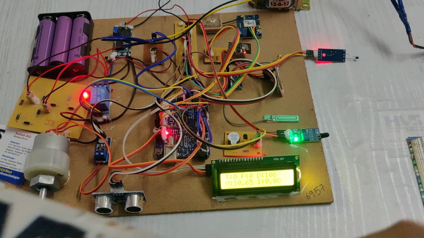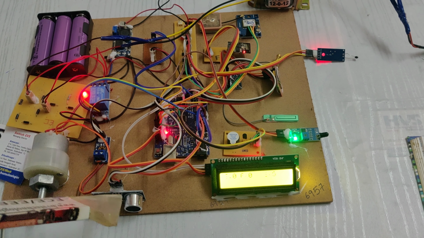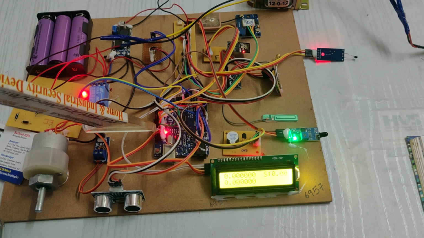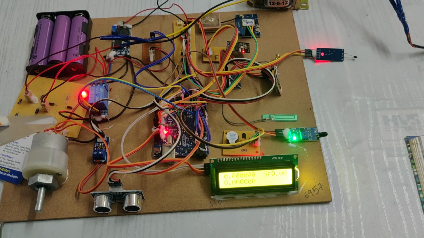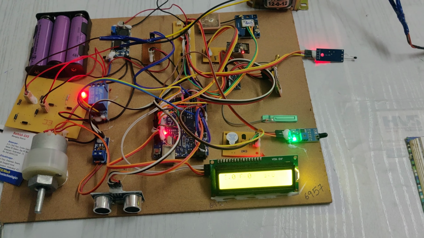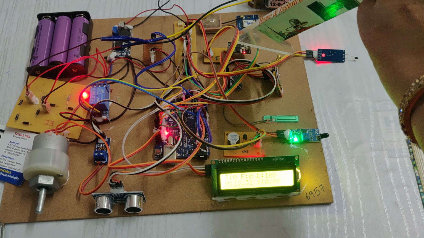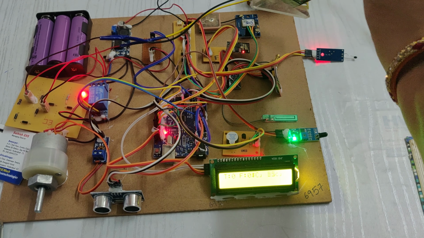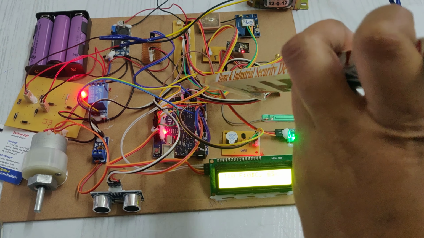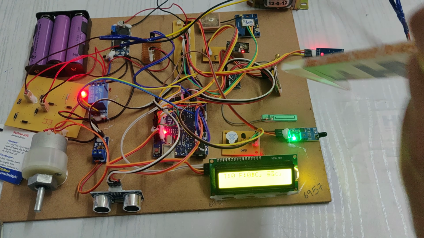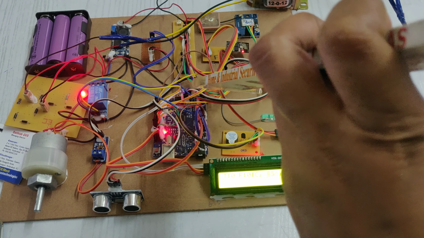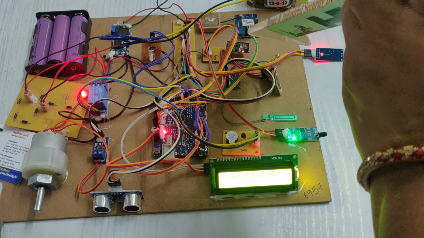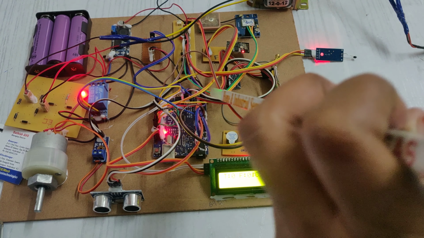Coming to the input sensors, the first is the ultrasonic sensor, connected to the 5th and 6th pins of the Arduino board. Next is the MEMS sensor, connected to the A4 and A5 pins of the microcontroller. The GPS receiver is connected to the 8th pin of the controller, the GSM modem to the 9th pin, and the Wi-Fi ESP8266 to the 10th and 11th pins of the Arduino board.